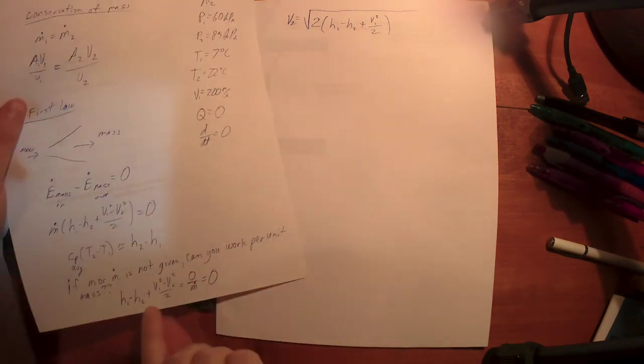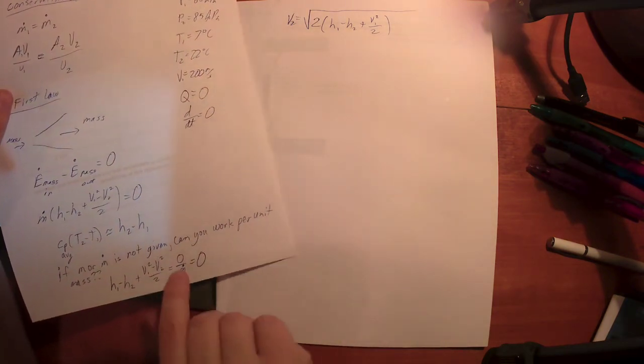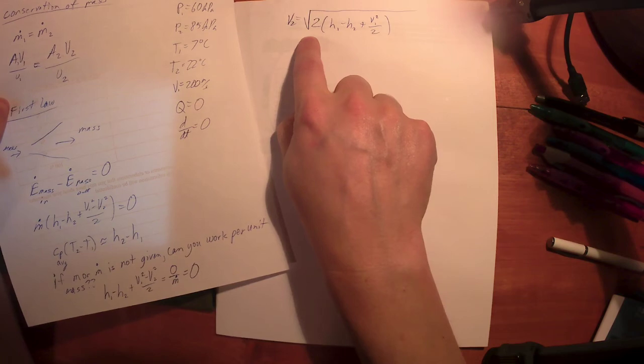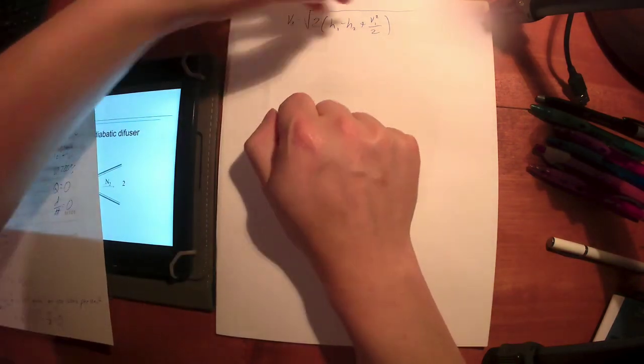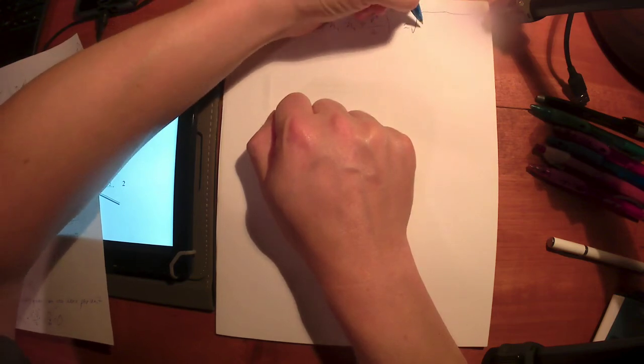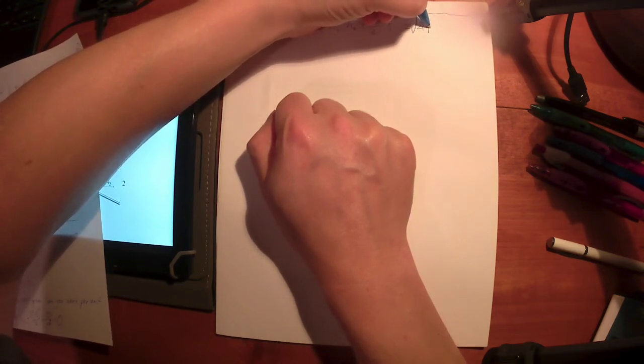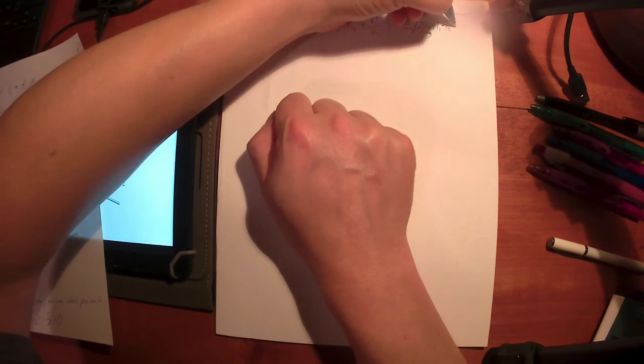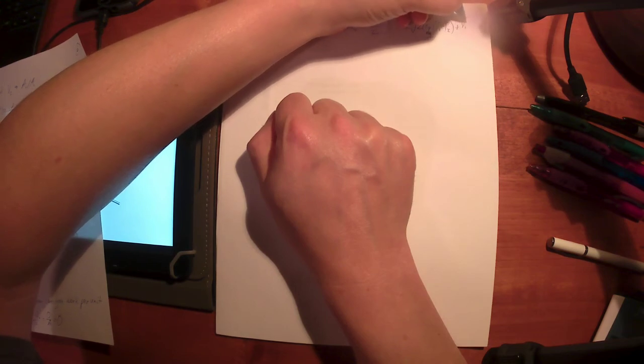So I think if I solve this equation here for V2, I'm pretty comfortable that that's okay. And again, I'm going to say that this is approximately equal to the square root of 2 times quantity C sub P average, T1 minus T2, plus V1 squared over 2.